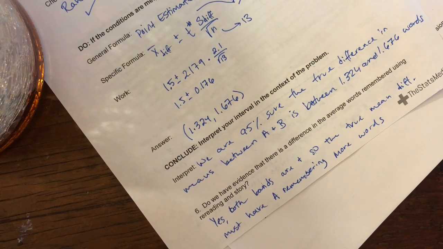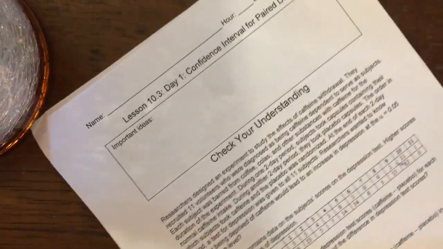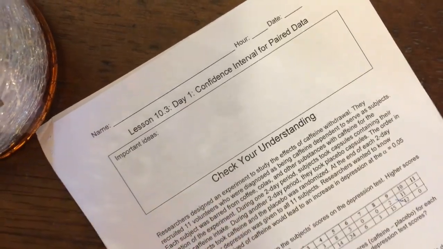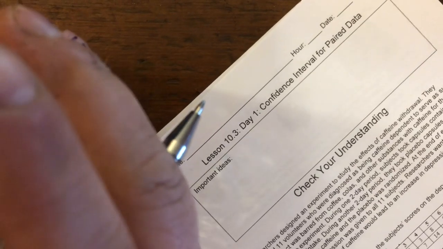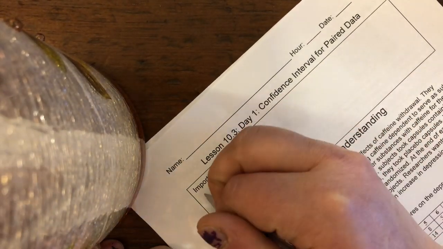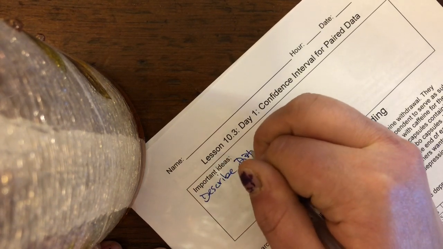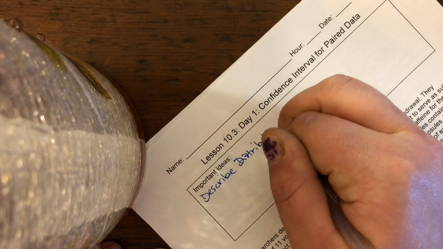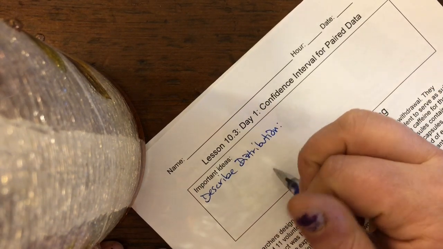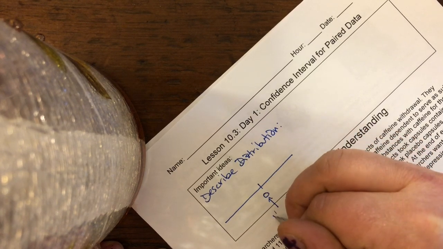And so then we're on to our big ideas. The first thing we had to do was describe our distribution, where we had no difference.